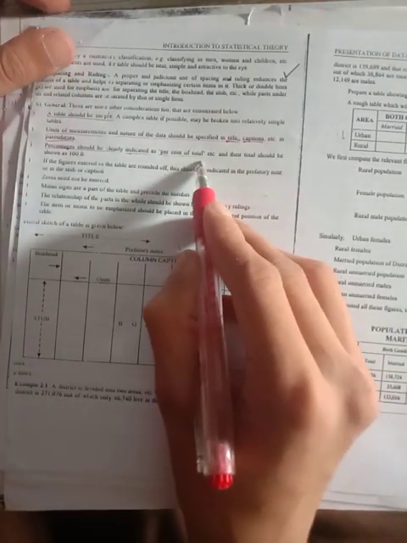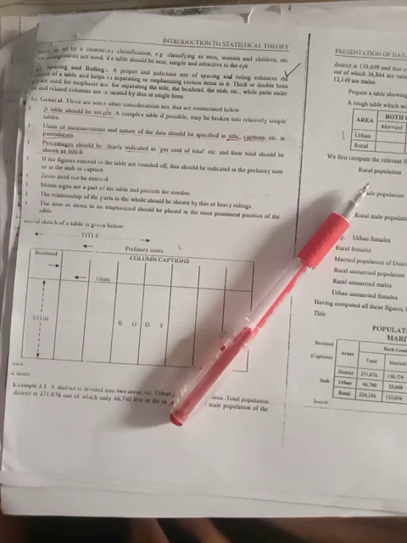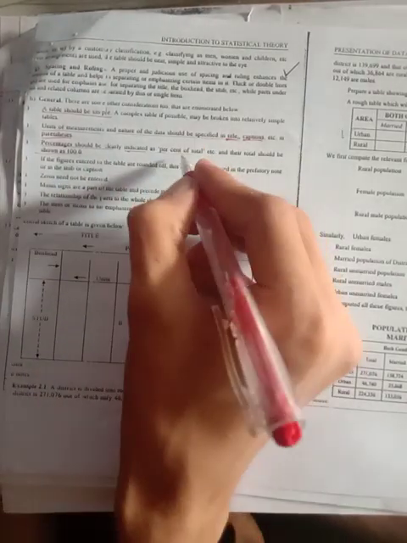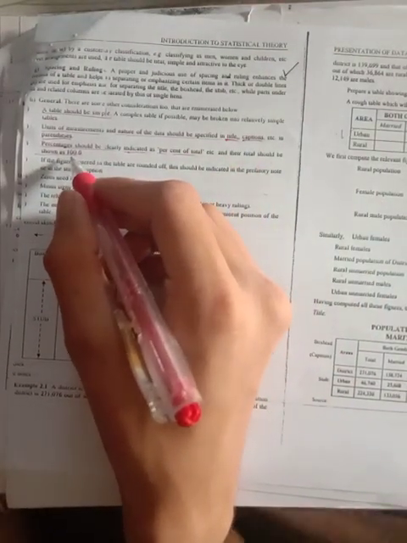Percentage should be clearly indicated as percent of total, and their total should be shown as 100.0. Percentages we will write as a percent of the total, and the total will be written as 100.